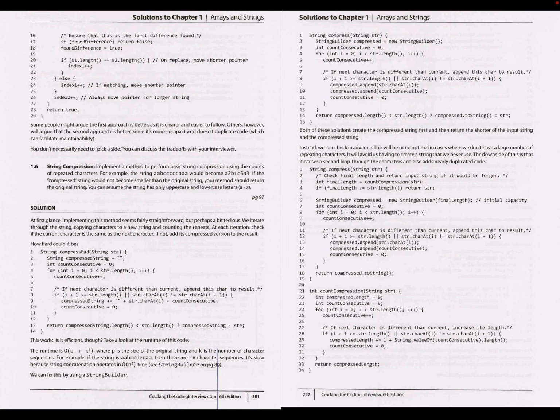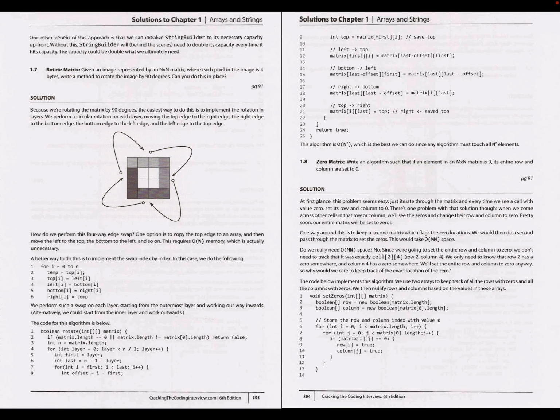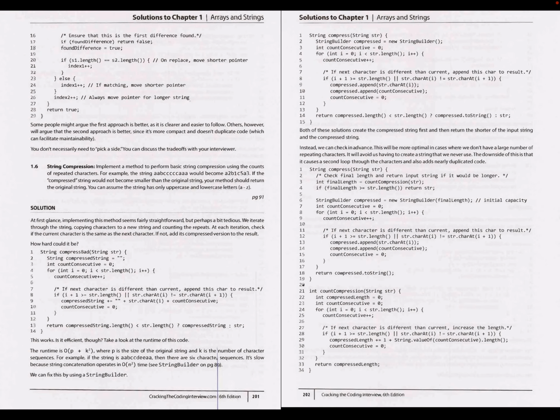The problem is you have a second loop that adds duplicate code. Oh, does it really matter? I mean, you can just check as you go. Another benefit of this approach is that we can initialize the string builder to its necessary capacity up front. I thought the string builder would just double. But so it's optimal. It really just depends on the language you use.